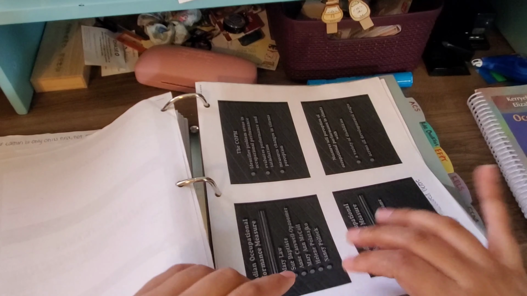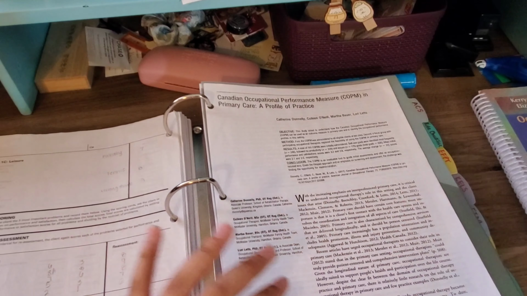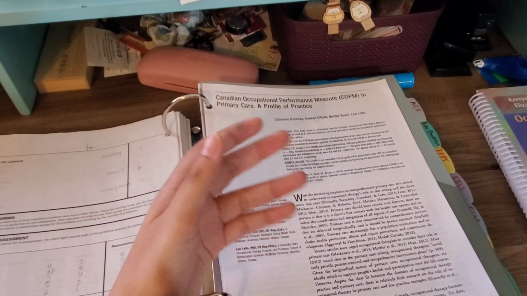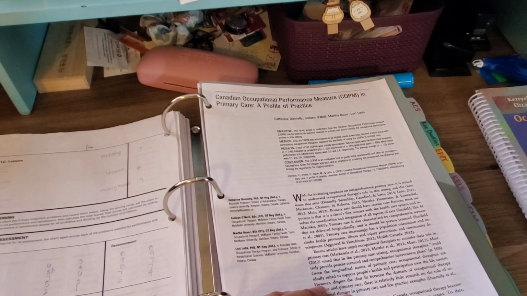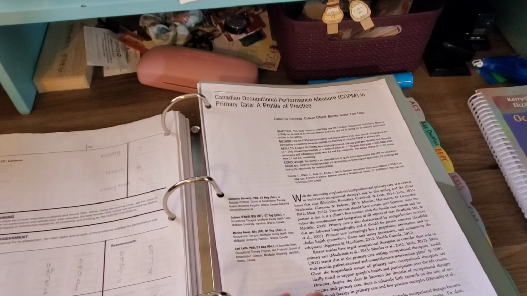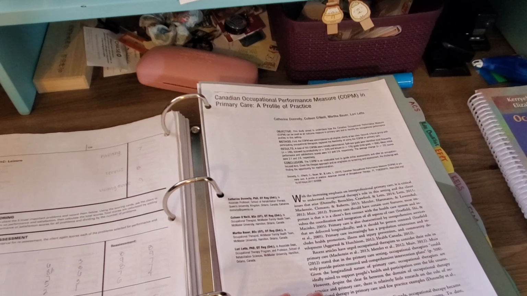So firstly is the COPM. It starts off with the lab sheet, the manual, additional information, and a score sheet. And then lastly, this article talks about a study to understand how the COPM can be used as an outcome measure in primary care, and to identify the occupational performance profile in primary care. It talks about how it's a valuable tool to guide initial assessment and can offer an occupation focused lens.